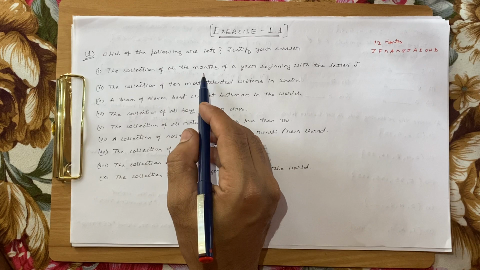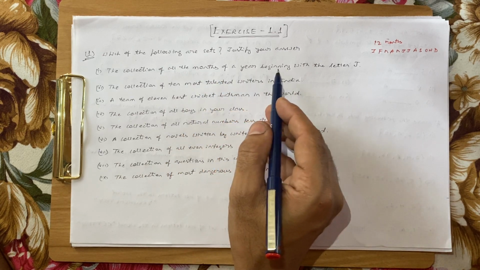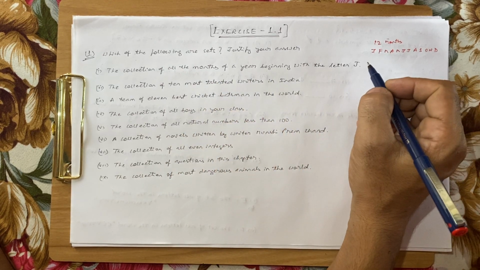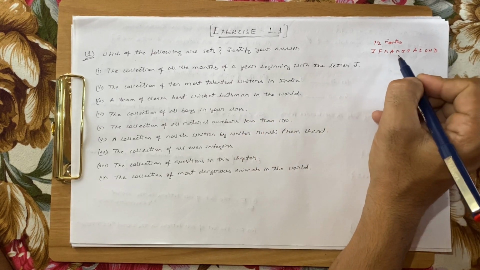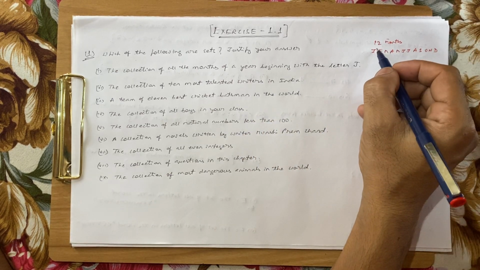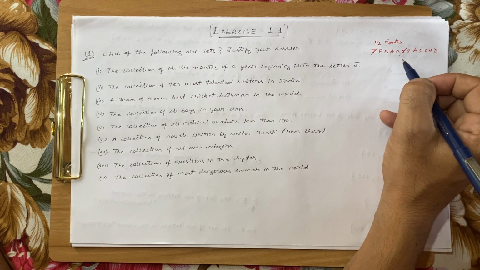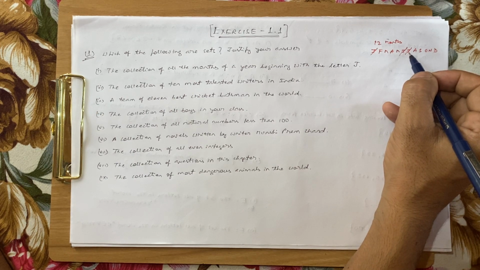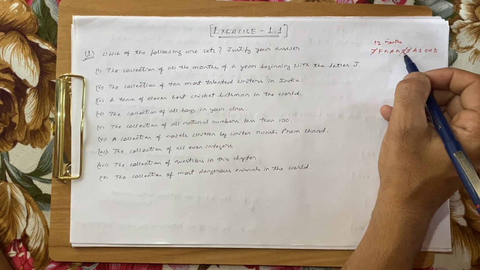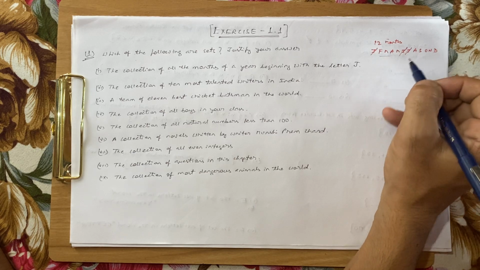The collection of all the months of a year beginning with the letter J. So it says all the months that begin with the letter J. January is one such month that begins with the letter J. June is one such month, and July is one such month which begins with the letter J. And there is no other month that begins with the letter J.